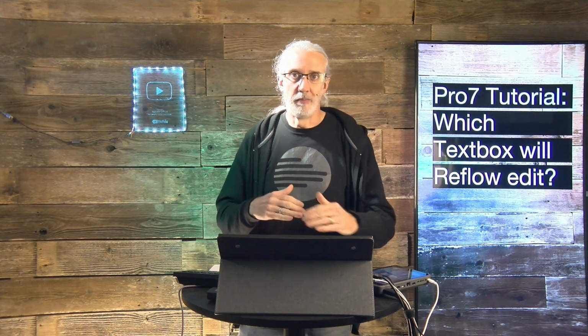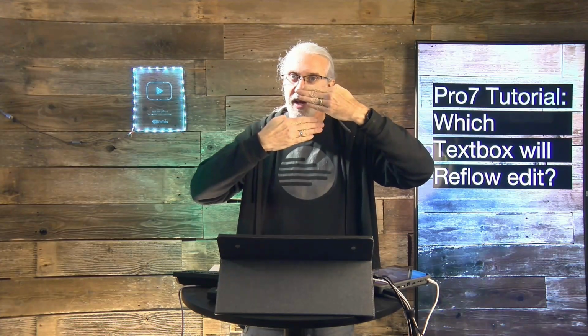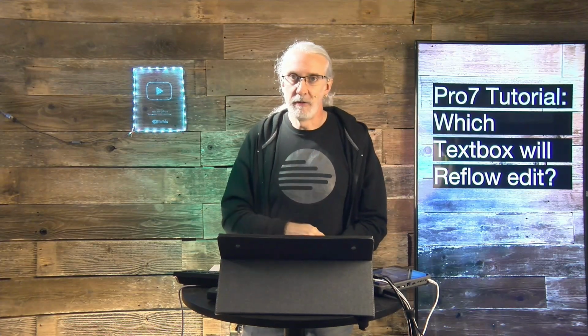So on the slide, it looks like they're both parallel to one another. You know, both text boxes are on the same plane, but they are, in fact, slightly different planes. So I told you about that, but that wasn't the whole story. There's also another reason why it might change.